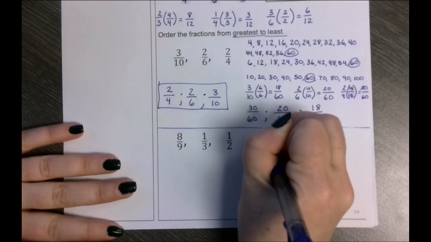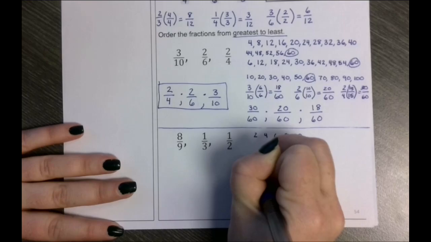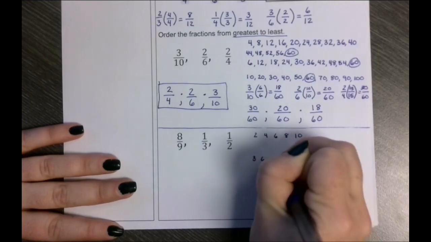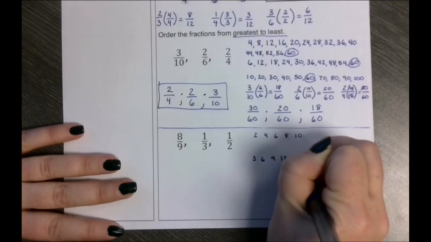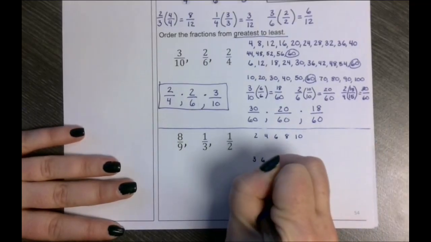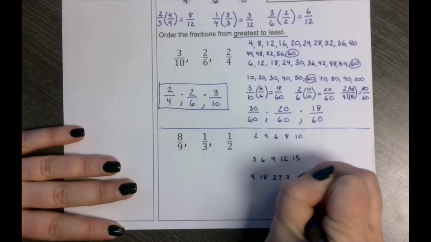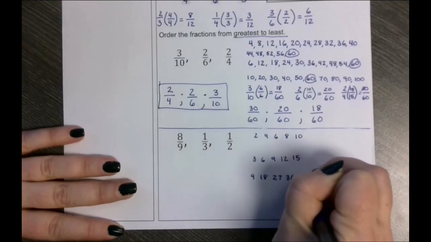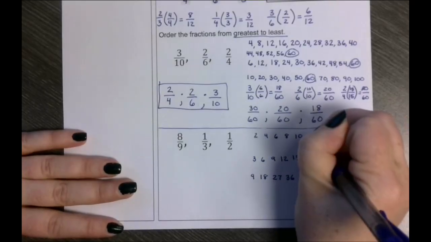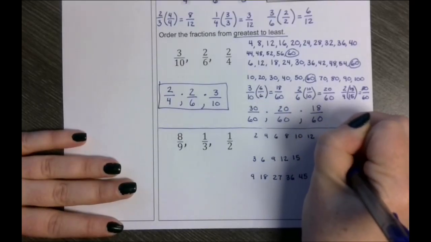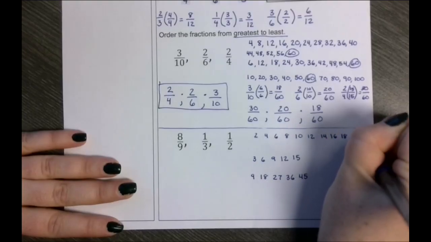So 2, 4, 6, 8, 10. Counting by 3s, 3, 6, 9, 12, 15. Counting by 9s, 9, 18, 27, 36, 45. Going back up to 2s, 12, 14, 16, 18, 20.